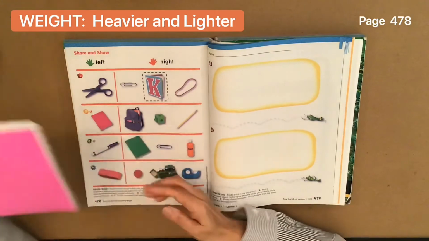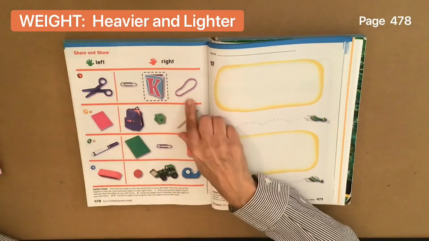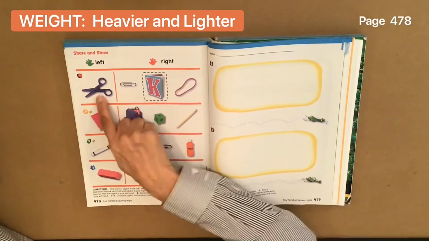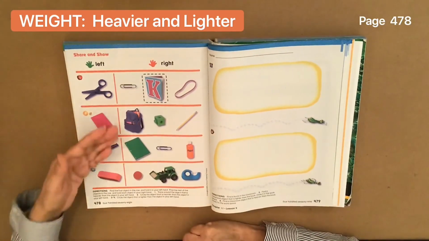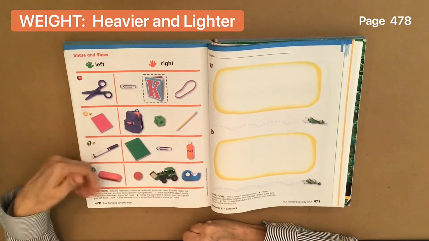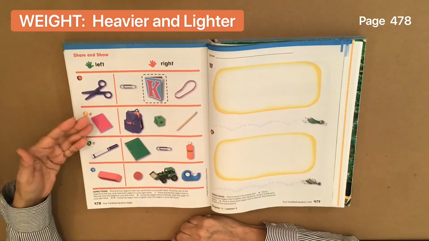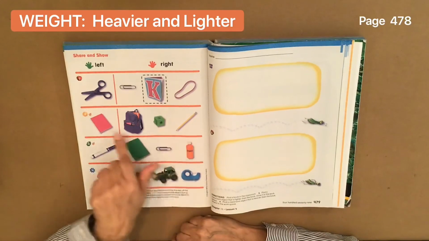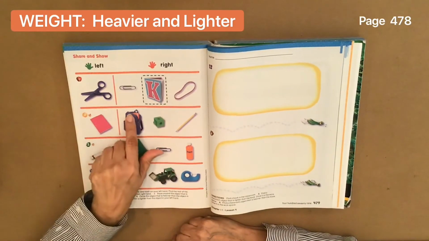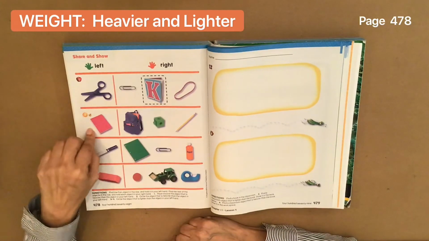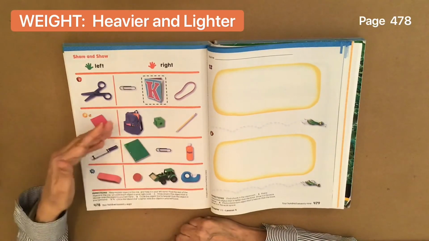That's right, and we know the paper clip is very light and so is the rubber band. So this one is heavier than the scissors. You can finish the other items on this page. Some are asking you to say which is heavier, like this row here, number 2, the book bag full of books, the block, the pencil, and here we have one notebook only. Which one do you think is heavier?